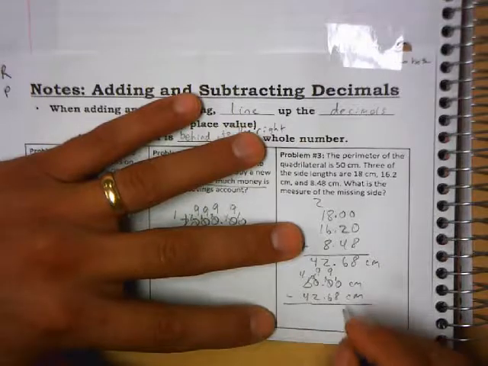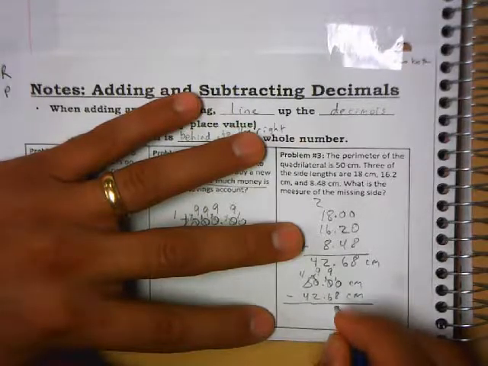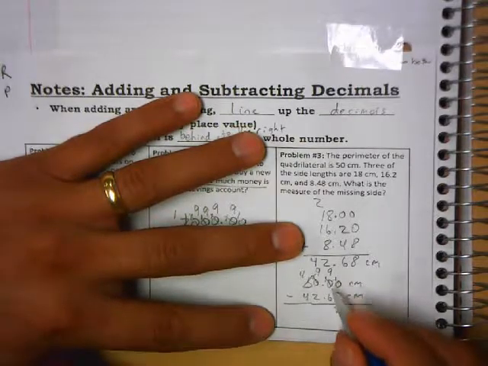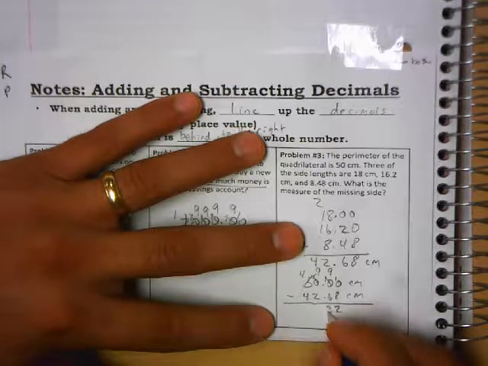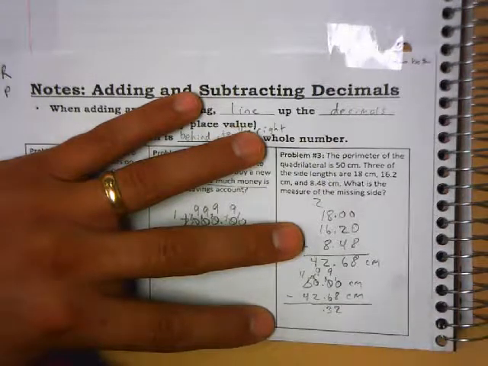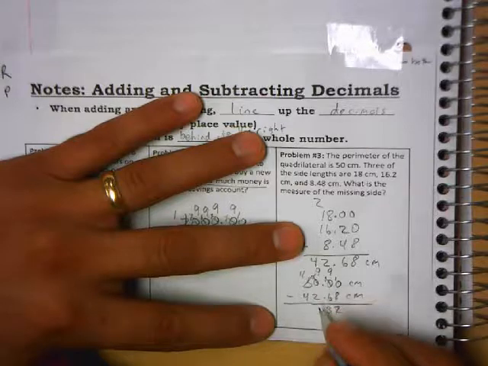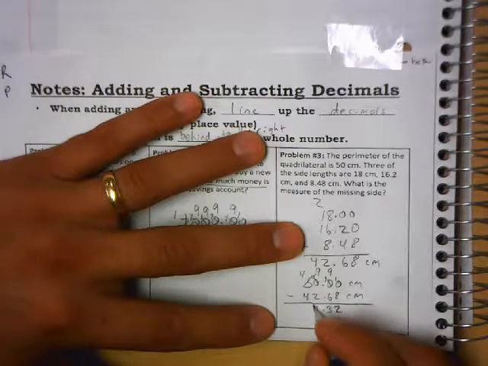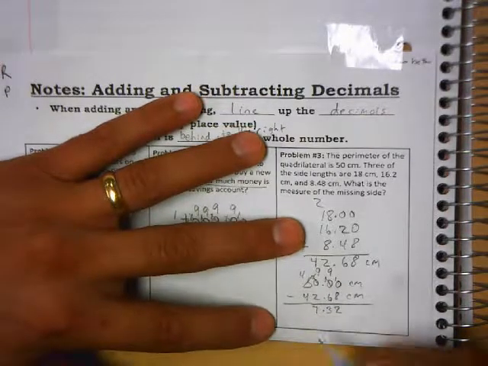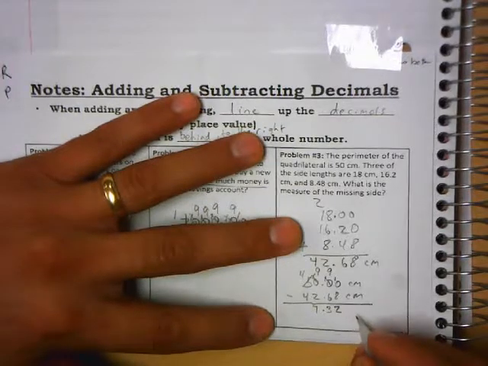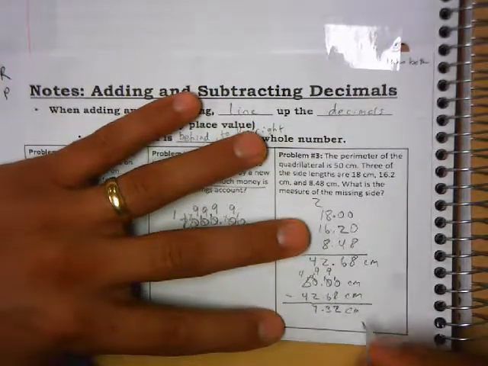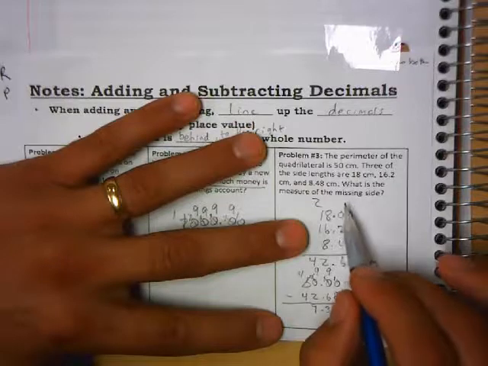10 100ths minus 8 100ths is 2 100ths. 9/10 minus 6/10 is 3/10. 9 minus 2, 7. 40 minus 40 is 0. So 7 and 32/100 centimeters is the measure of the missing side.